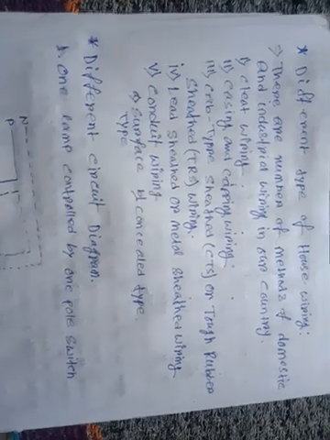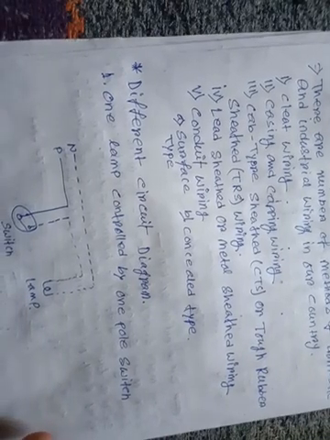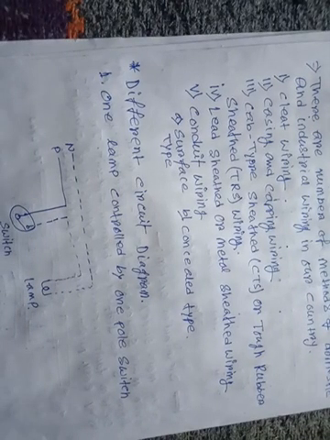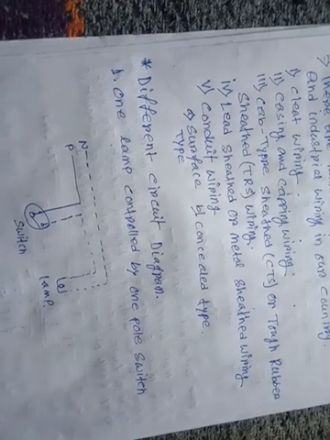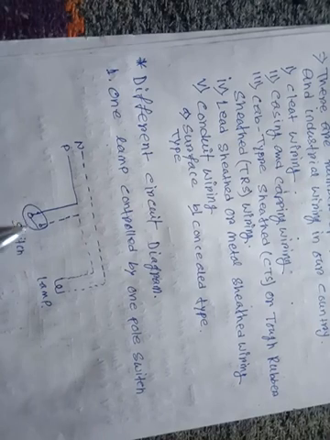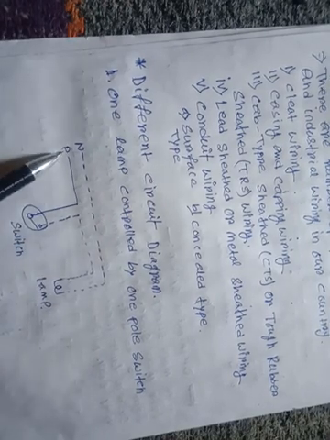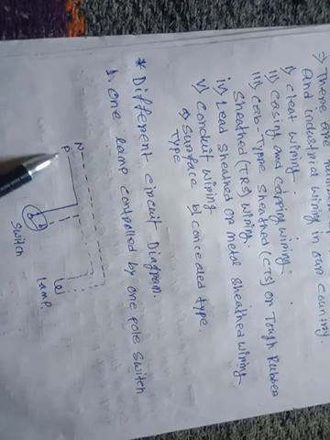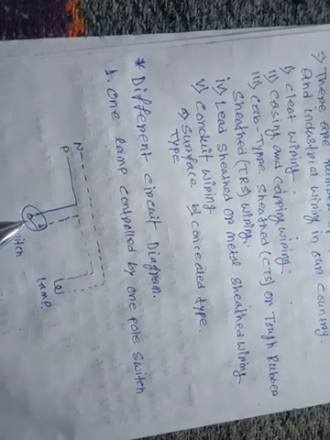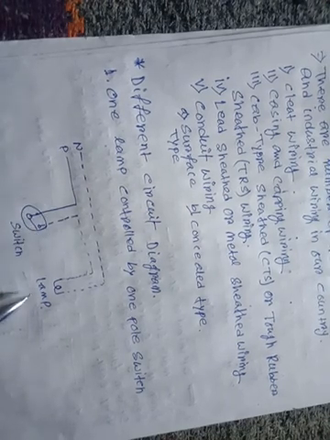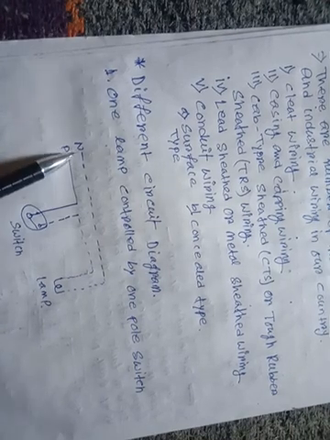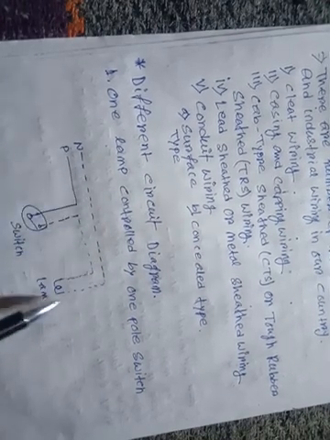The second portion is different circuit diagrams. Number 1 is one lamp controlled by one pole switch. Here the switch is connected to the lamp. The power line or phase line is connected to the switch. When the switch is on, the light will glow, and the neutral line is connected directly to the lamp.